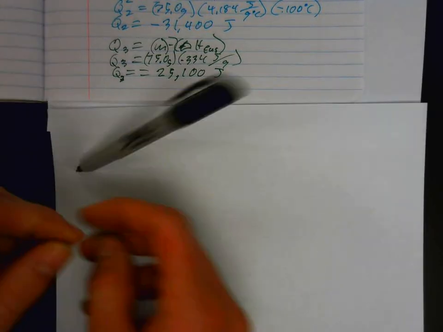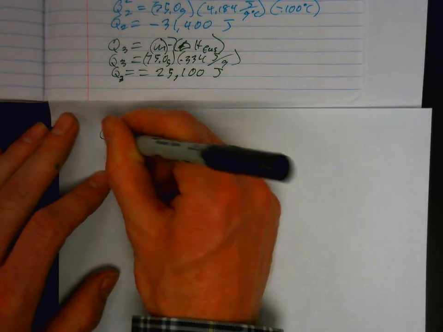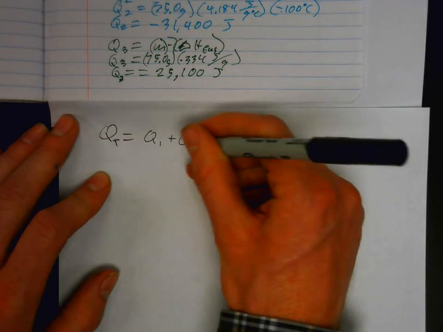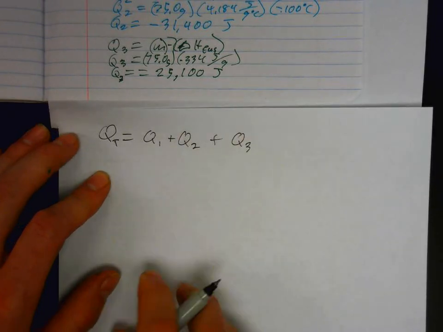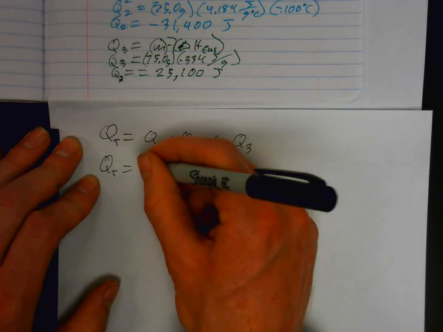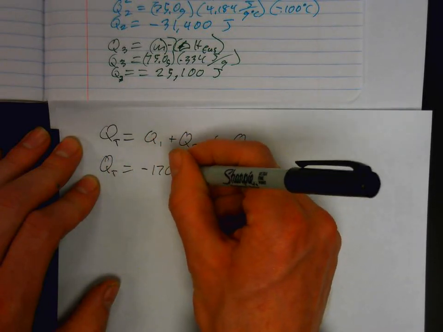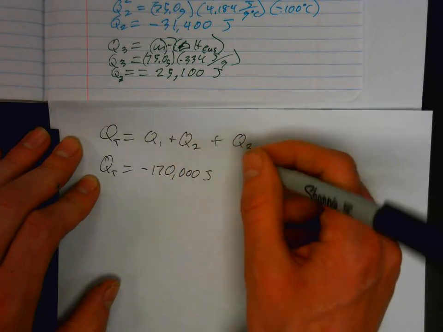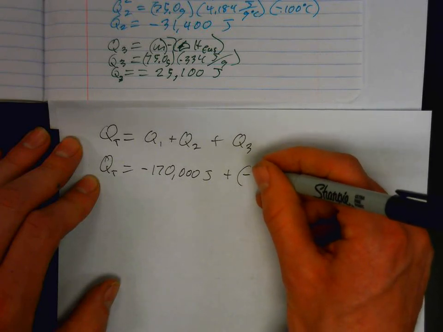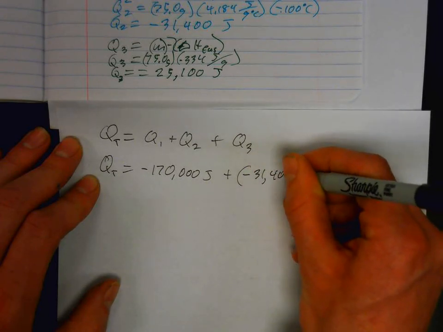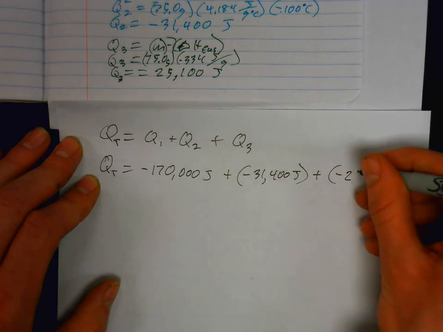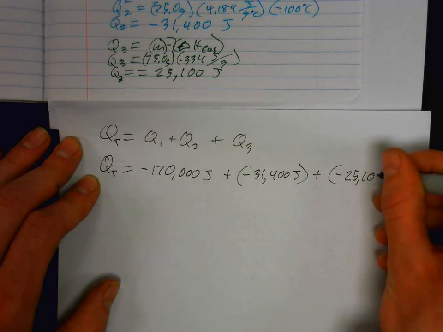So we find the total, Q total I'll call it, is Q1 plus Q2 plus Q3. Add those up. Q1, which is negative 170,000 joules, plus negative 31,400 joules, plus negative 25,100 joules.